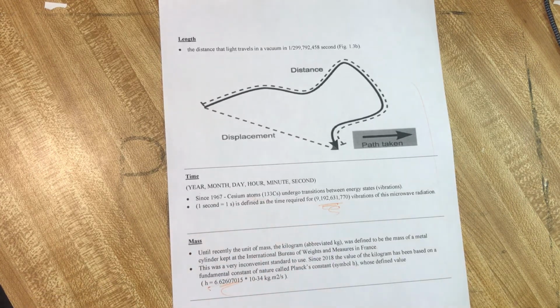This will give us an accurate definition for these quantities, and these 3 quantities are the most important for us in this course.